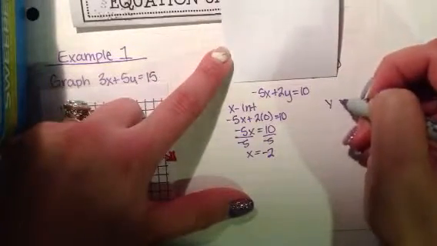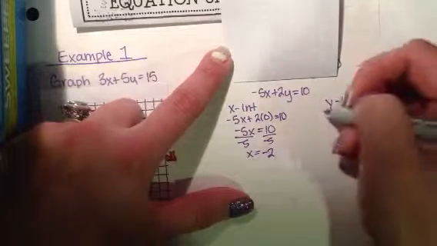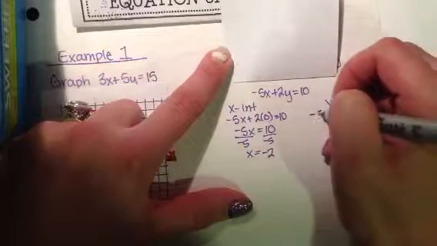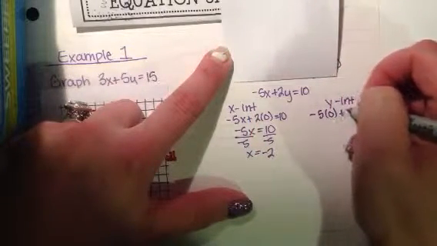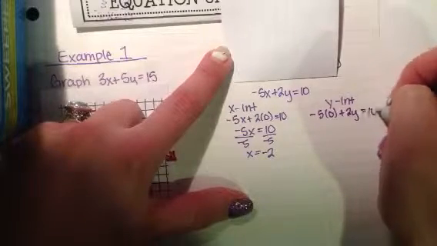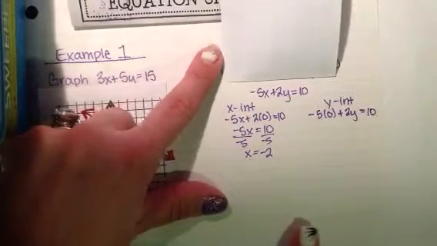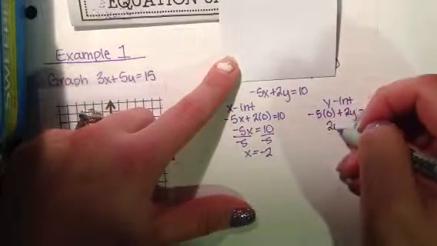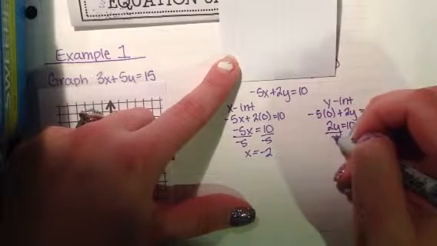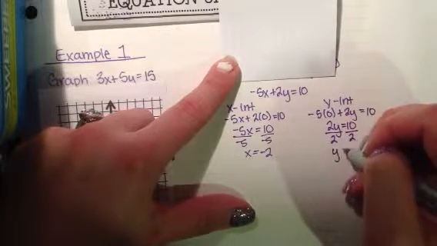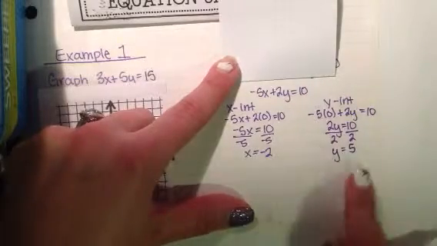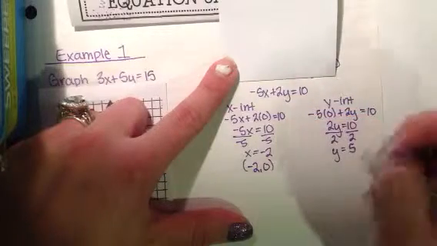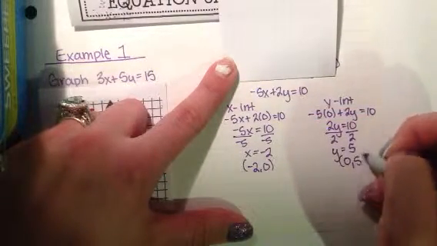I can then solve for my y-intercept by plugging in a 0 for x. So I get negative 5 times 0 plus 2y equals 10. Negative 5 times 0 is just 0, so I'm left with 2y equals 10. Divide both sides by 2. y equals 5. So I'm going to have a point at negative 2, 0 and a point at 0, 5.